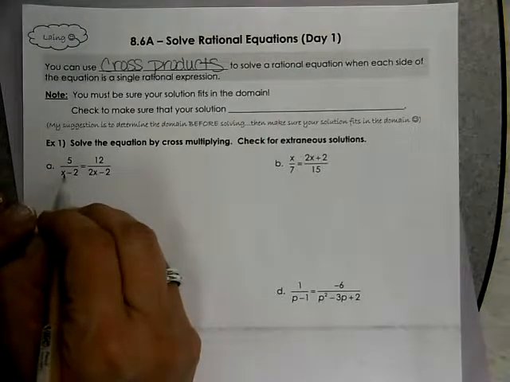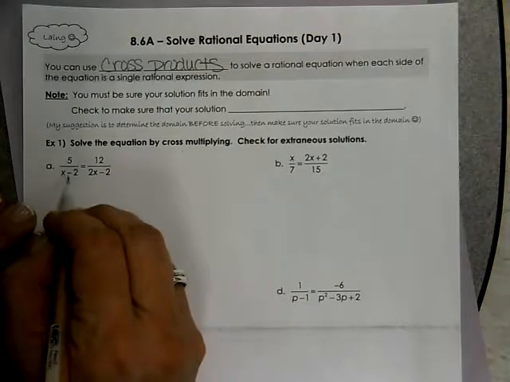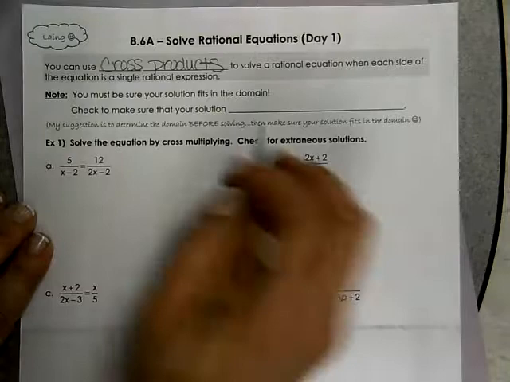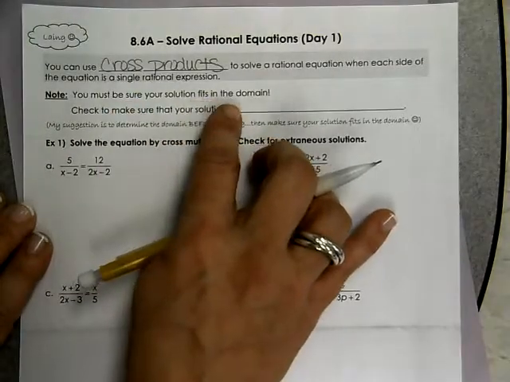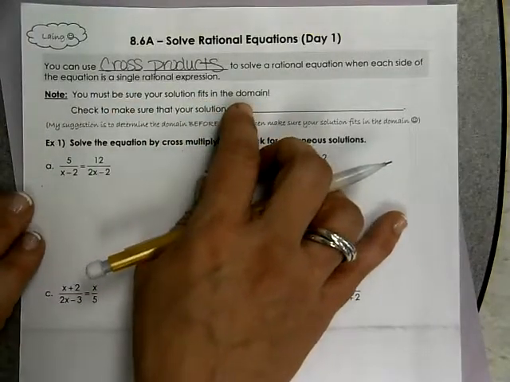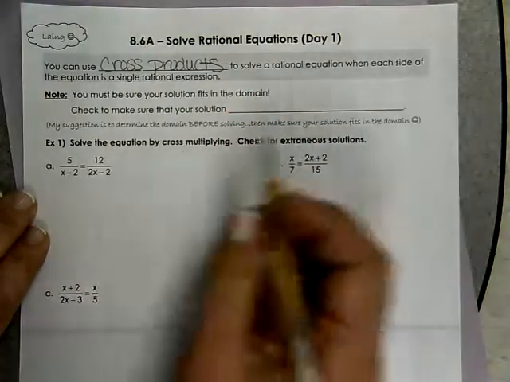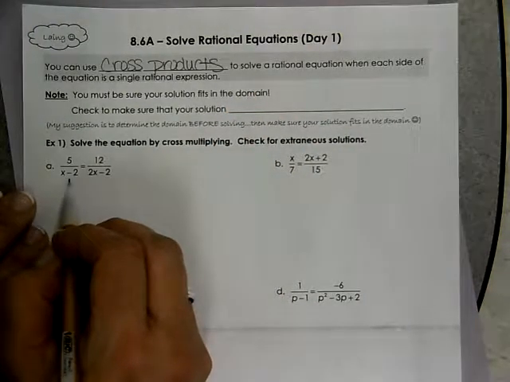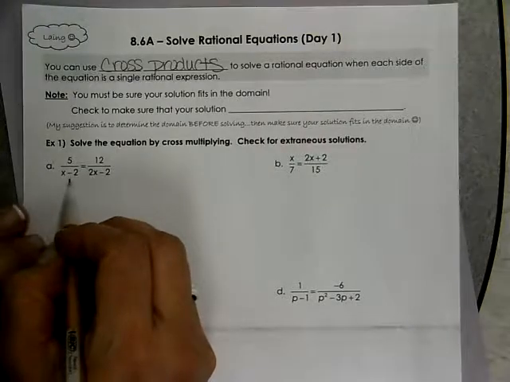Well, notice that if I put 2 into x, 2 minus 2 is 0. 5 over 0 is not something we can deal with. So we have to make sure that our solution fits in our domain. Remember back in chapter 6, we said that when we see variables in the denominator, we cannot have the denominator equal 0.